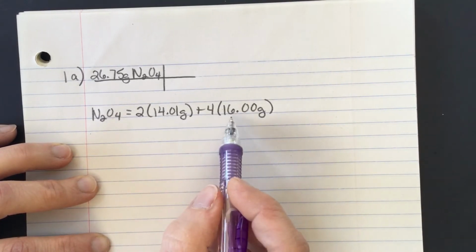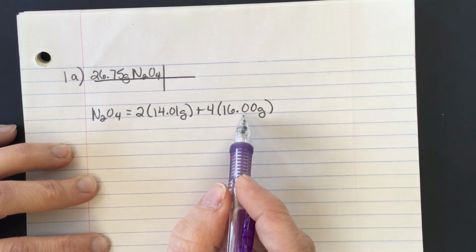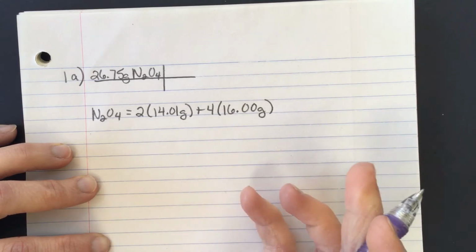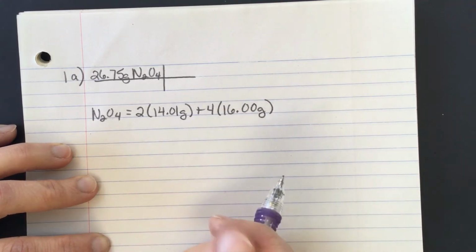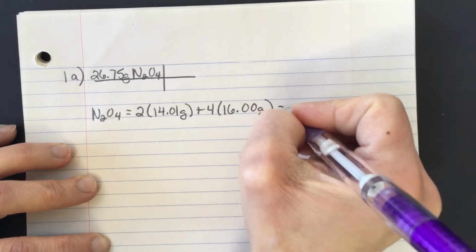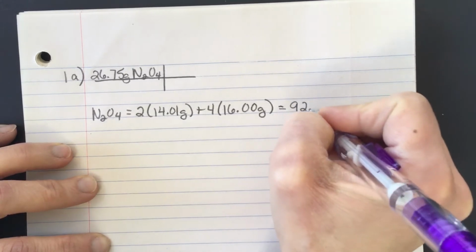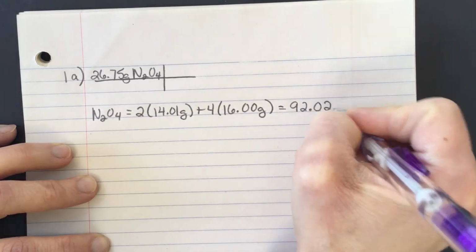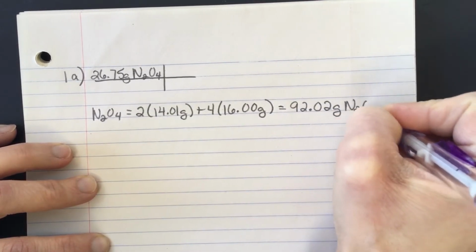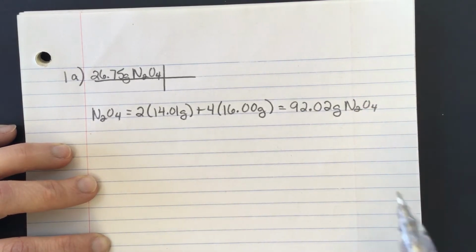Remember, we are rounding all of these off to 4 significant digits. All of these numbers have 4 significant digits because some of those numbers are really long and we don't want to have to be writing all of that. And when I do the multiplication and the addition, I get 92.02 grams of N2O4 in 1 mole.